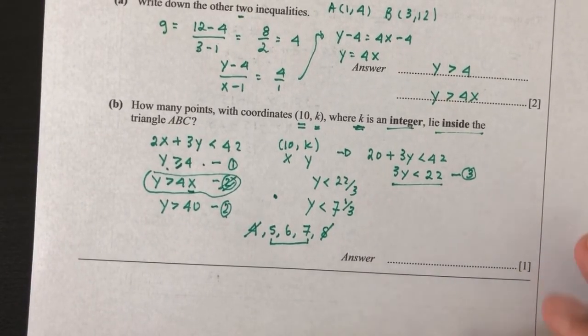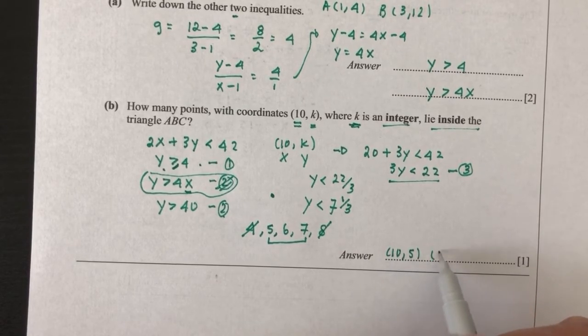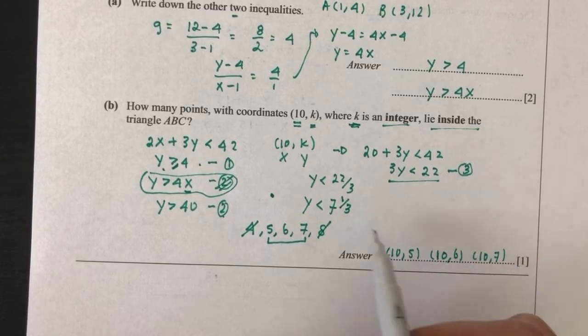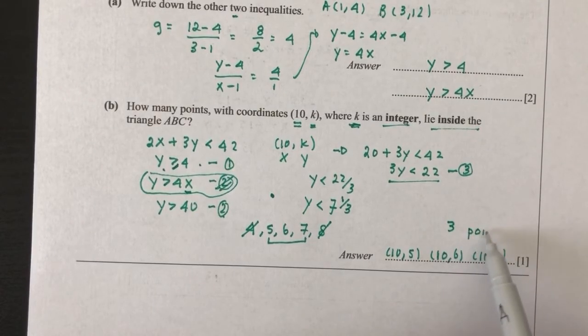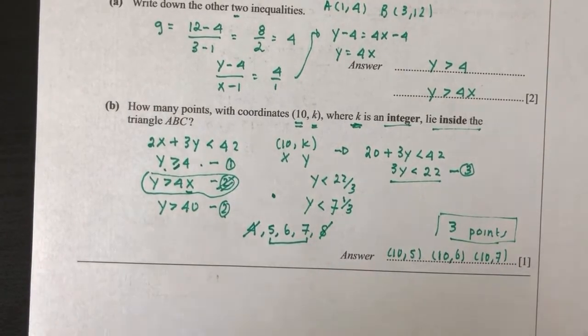So the first point will be 10, 5. Second one will be 10, 6, and 10, 7. So your answer will be, how many points? Will be 3 points will be inside of the triangle ABC.